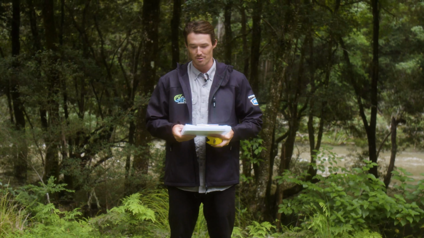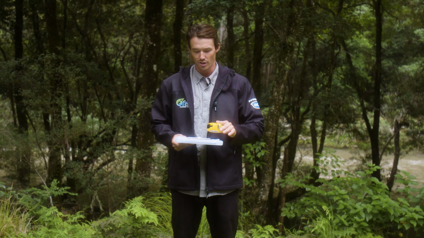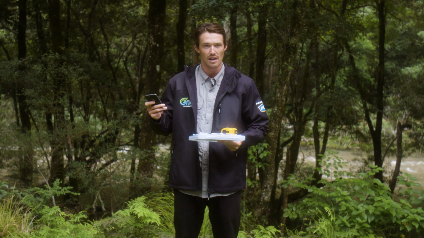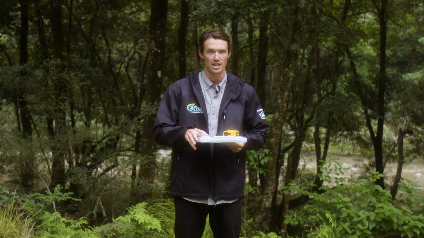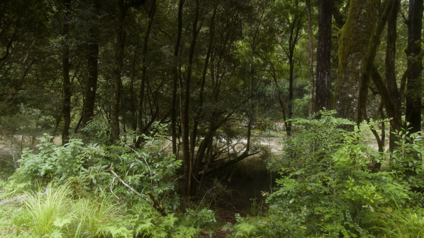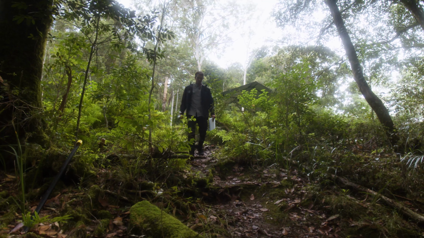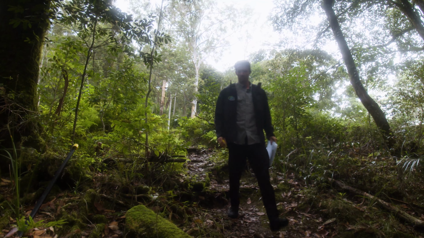To do this assessment we're going to need a tape measure, a compass and a GPS, but for those I can just use an app on my phone. You also can't forget your data sheet to record all this information. Also, we're going to be heading into the bush, so make sure you're dressed appropriately for the conditions.